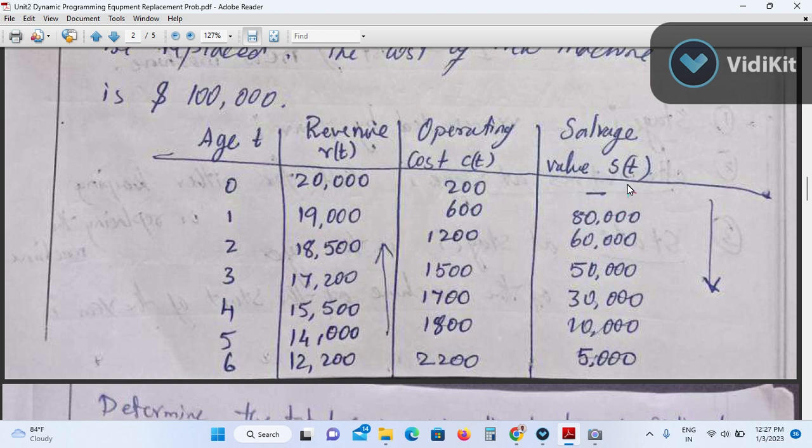So again, the salvage value is a dash, because at the initial stage we should not consider the market value. Once you buy it, at least you have to run it for 1 year, right? Then only you can talk about its market value if you want to sell the machine. Therefore, salvage value at the initial stage you assume as none, it is a dash.